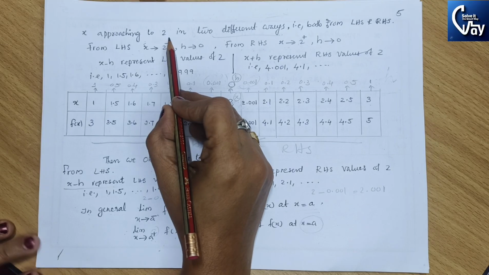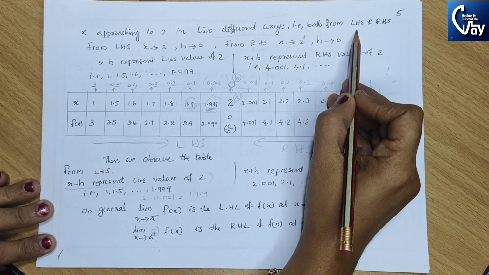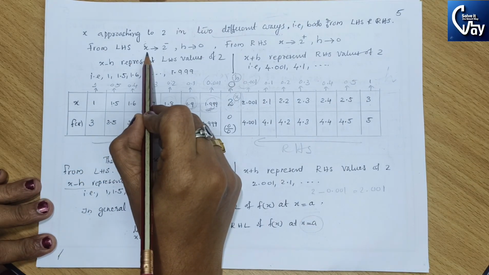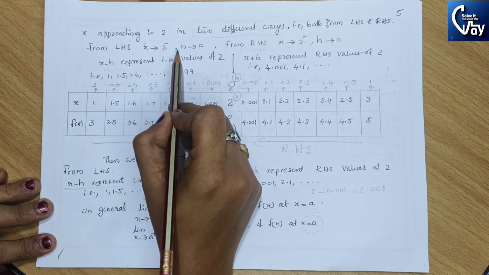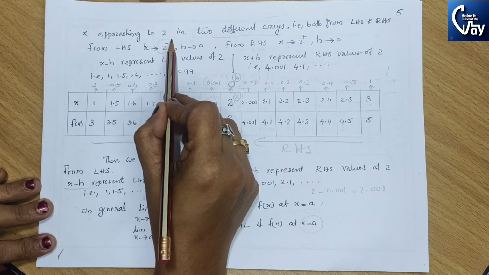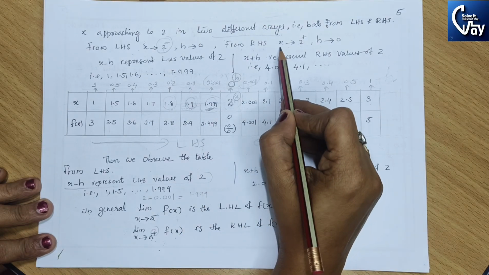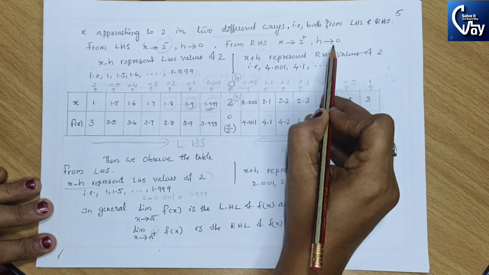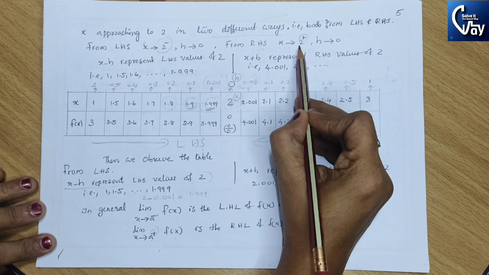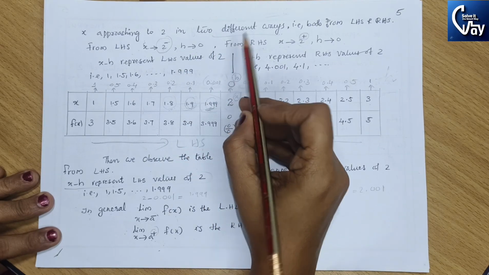X approaching 2 in two different ways, that is, from the left hand side and from the right hand side. From the left hand side, x approaches 2 and 2 minus h, with h approaching 0. This minus sign indicates that x approaches 2 from the left hand side. From the RHS, we observe x approaching 2 and 2 plus h, with h approaching 0. This plus sign indicates that x approaches 2 from the right side. In both cases, x approaches 2 and h approaches 0.